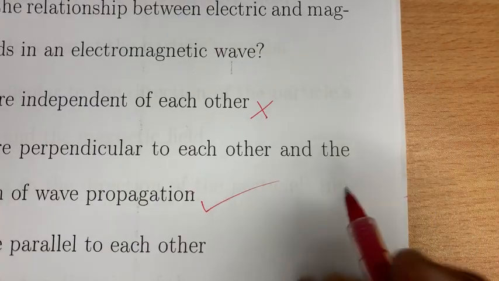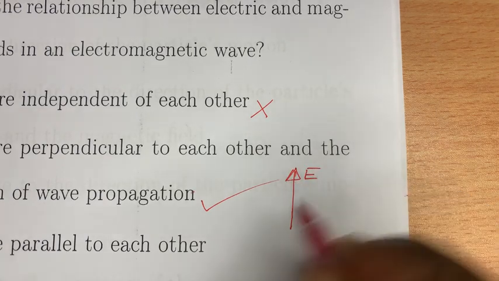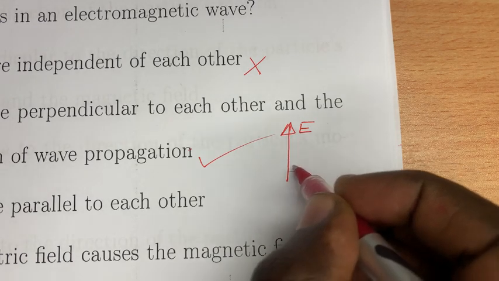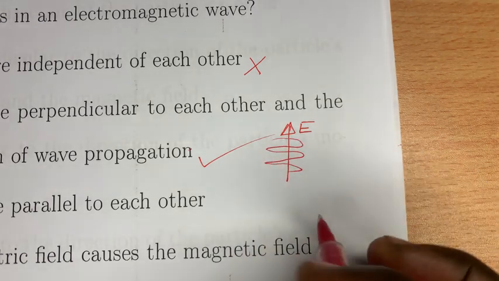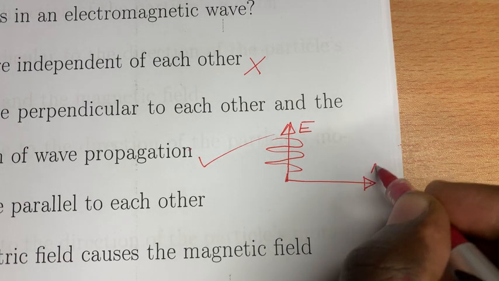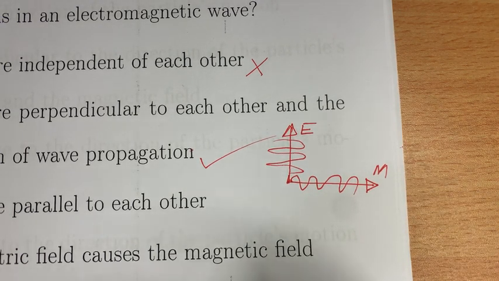Let's say I have this plane that has electric field, and the electric field is vibrating here, and then I have this plane for magnetic field, and magnetic field is vibrating here.